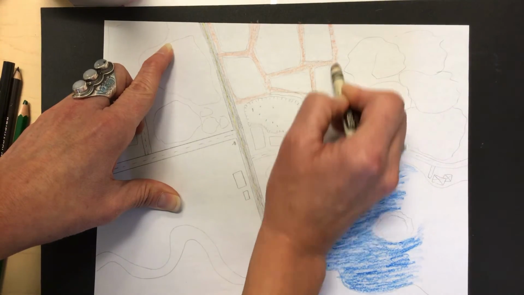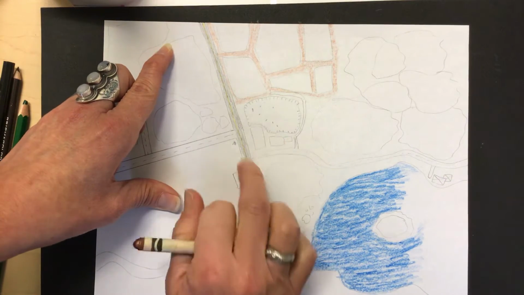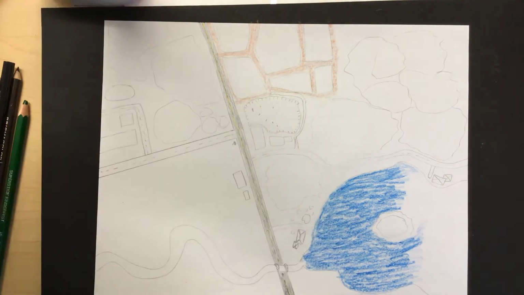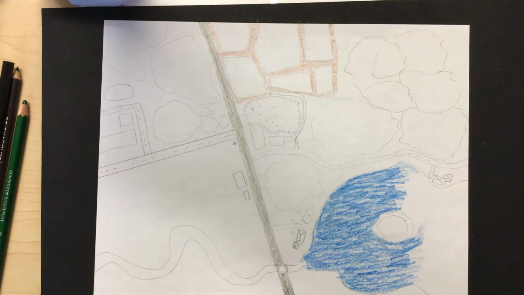All right, so I'll just do this little section of farmland here. My idea was this was the farm. This was a fenced-in field for some animals, maybe horses or cows, who knows. All right, so there are my farm fields and the roads to get to them.